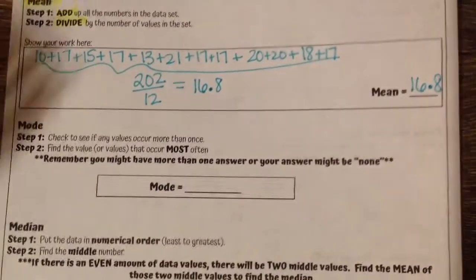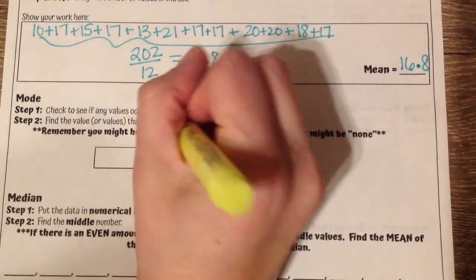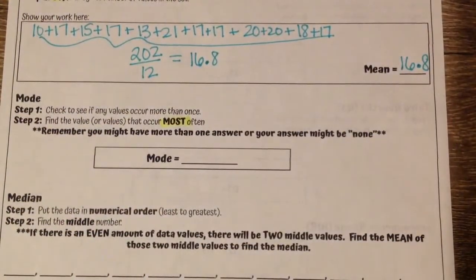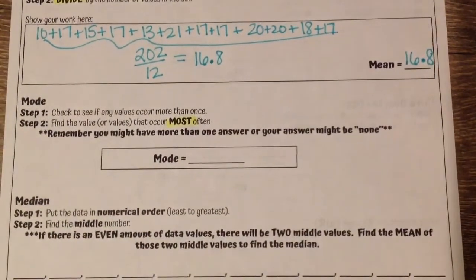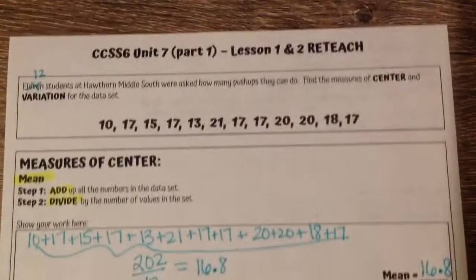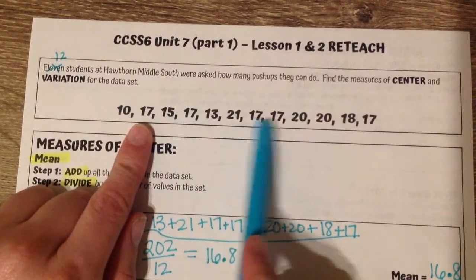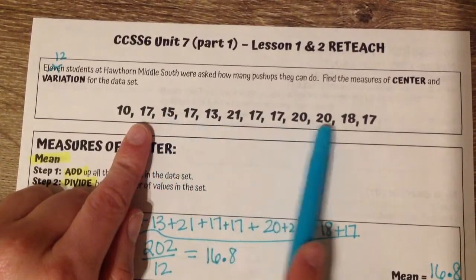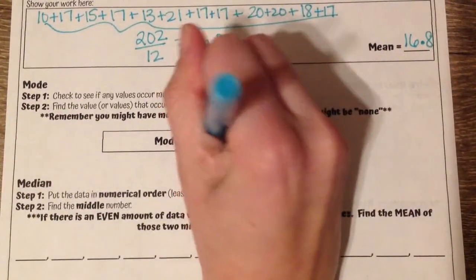The mode. I think of mode, it's a 4-letter word, starts with MO. You are looking for the value or values that occur the most often. So not just any number that repeats, the number that repeats the most often. It's possible to have more than one answer, and it's also possible to have an answer of none or no mode. So in this one, we're just looking at what repeats the most often. Well, we have 1, 2, 3, 4, 5 17s. That's probably going to be hard to beat. The only other number that I see that repeats is 20, but there's only 2 of them. So the one that occurs the most often is 17.